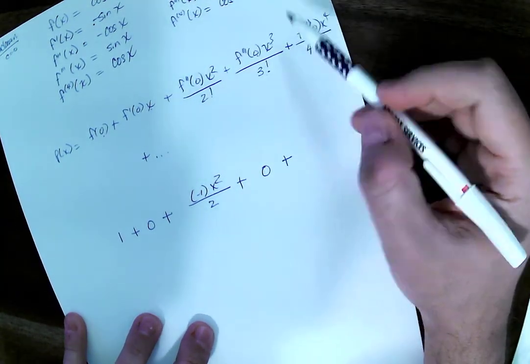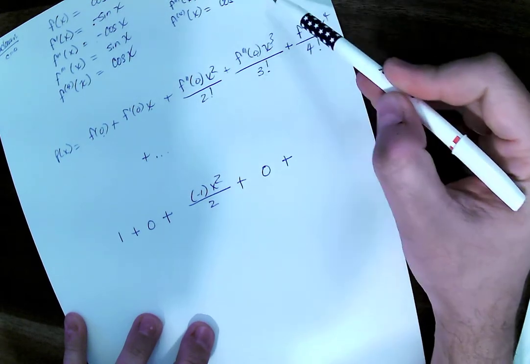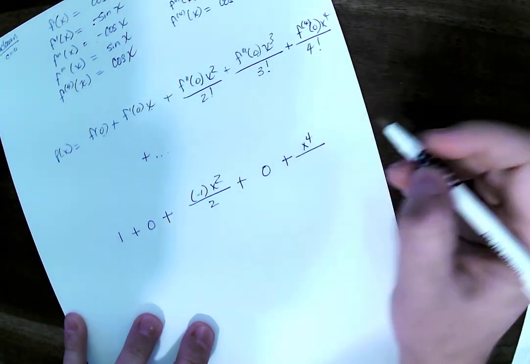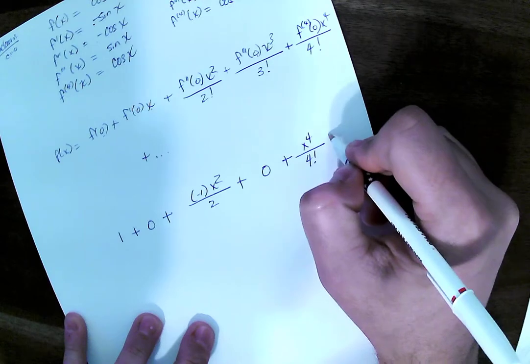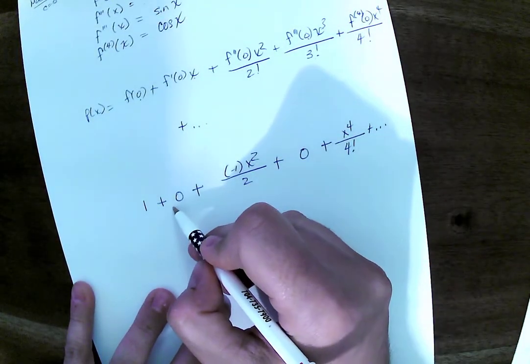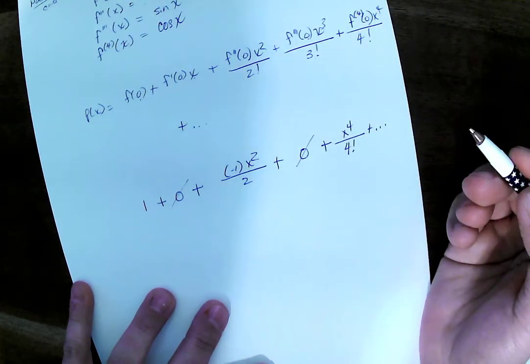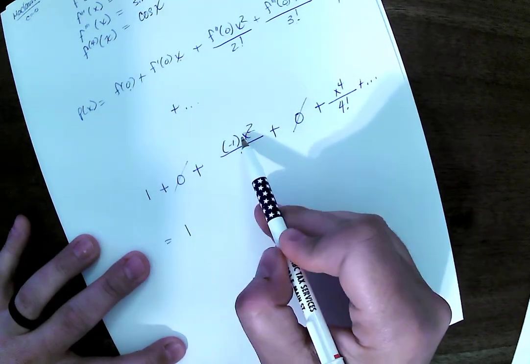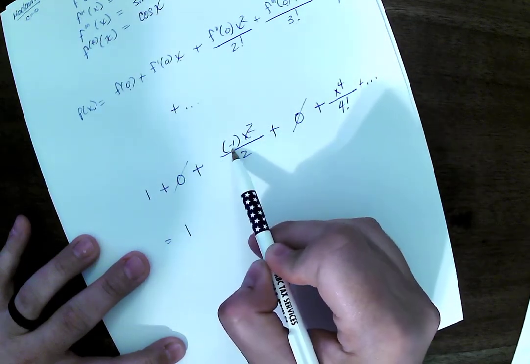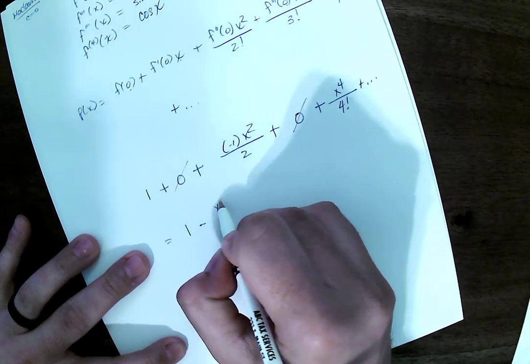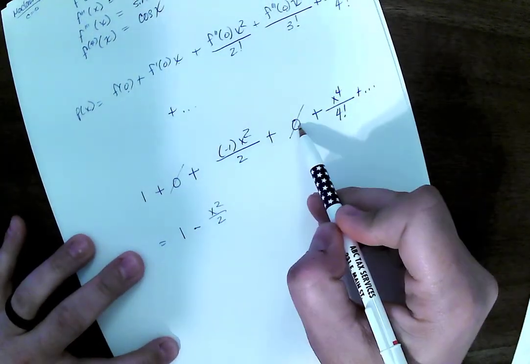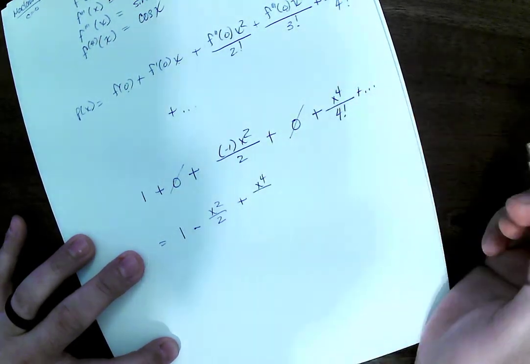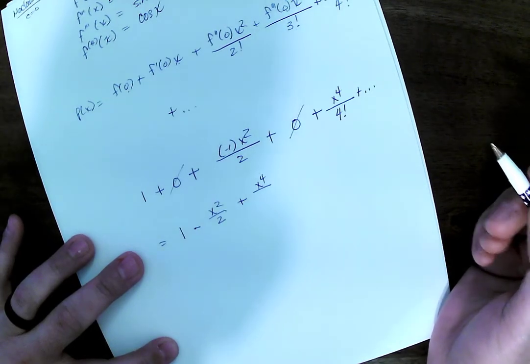And then the last one, the fourth derivative with respect to 0 is 1. So we then have 1 times x to the fourth, which is just x to the fourth, over 4 factorial. And that continues on and on. Well, obviously this goes away because it doesn't count. This goes away because it doesn't count. So then we can simply rewrite it and say 1. This is plus a negative, so this becomes minus x squared over 2. This again goes away, plus x to the fourth over 4 factorial is 4 times 3 times 2 times 1, which is 24.